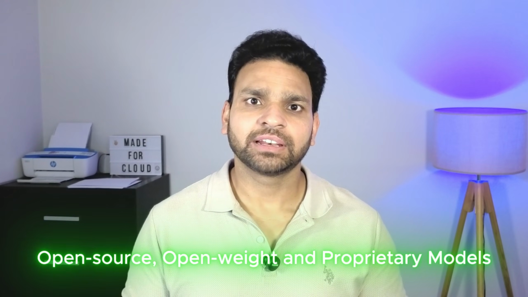Now let's discuss an important topic: understanding model openness. Many people say open source model, but in AI we need to be careful with the words. There are three useful categories.